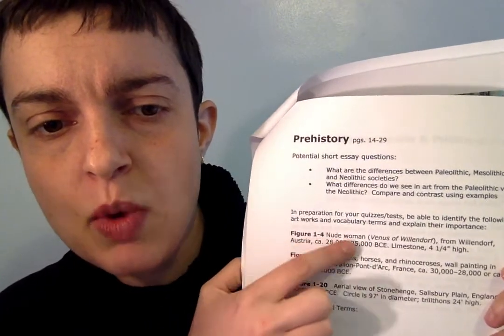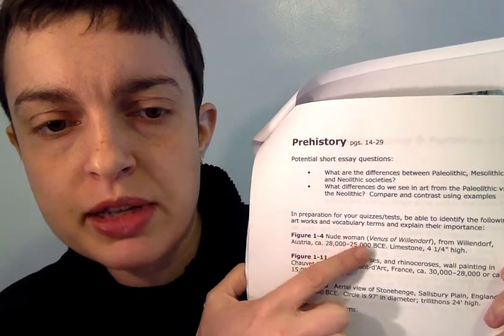The date in which it was made, and some of these are pretty wide-ranging. So like for the Venus of Willendorf here, if you listed a date that was between these dates, you would get full points for that. That's fine. And then you also need to, for these images, state the historical or cultural significance of the image. So why does it matter, in other words?